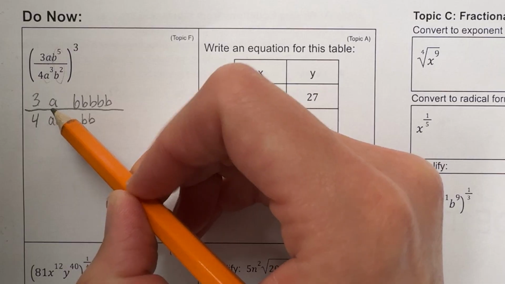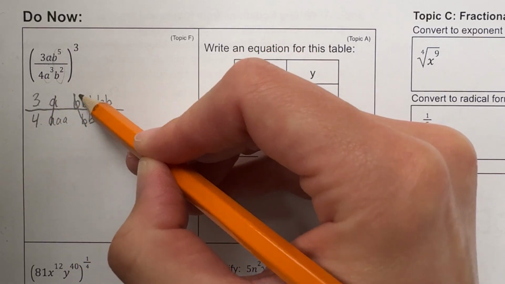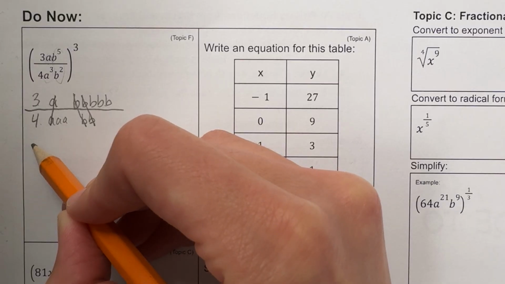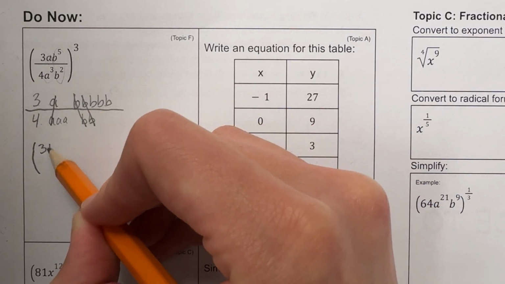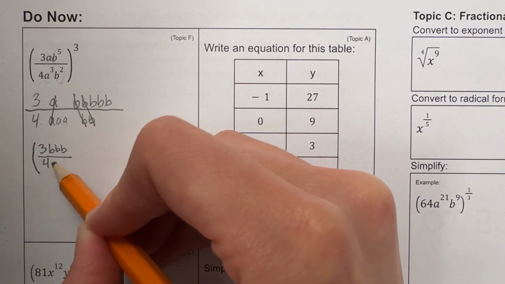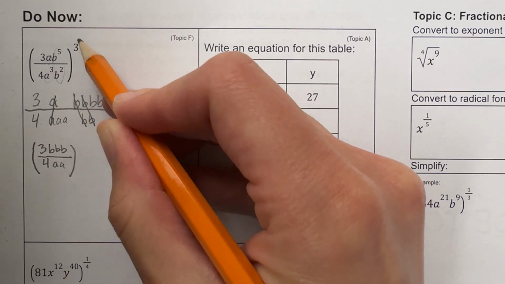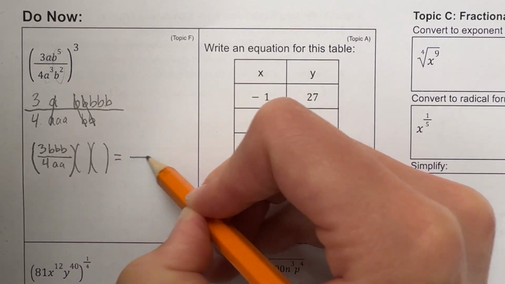And then I'm just going to simplify. So 3 over 4 can't be simplified. Here I can take off 1 A. Here I can take off 2 B's. So then what I'm left with is on the top, 3 and 3 B's. And on the bottom, I have 4 and 2 A's. And now I'm going to take that to the third power. So what would that be?